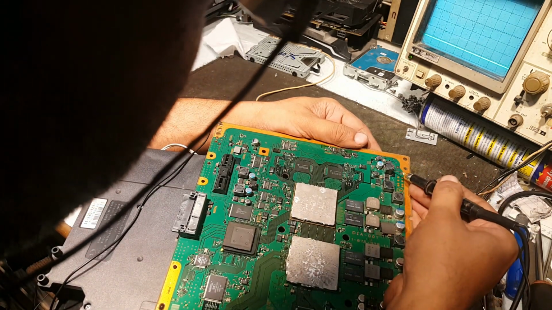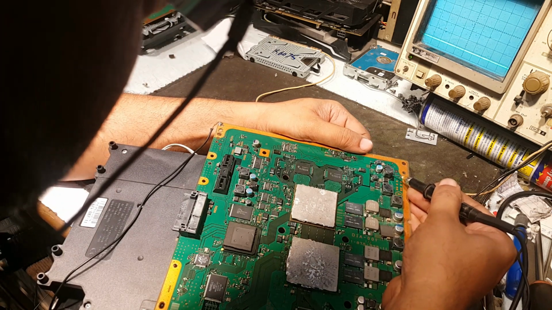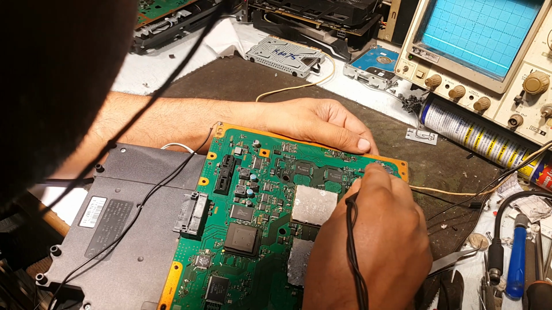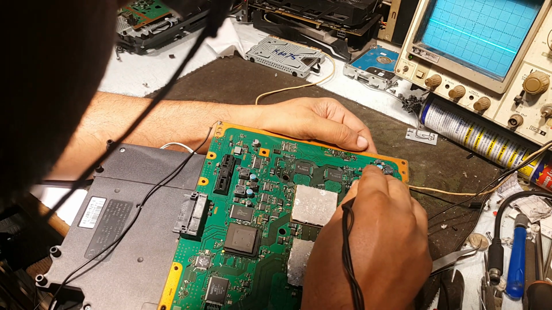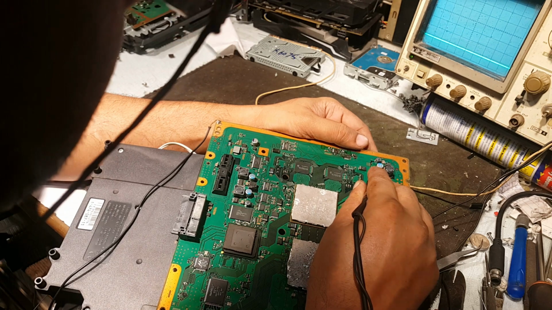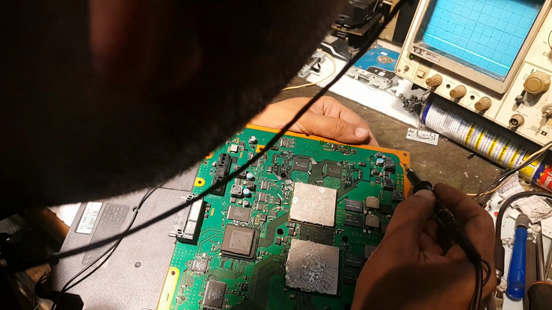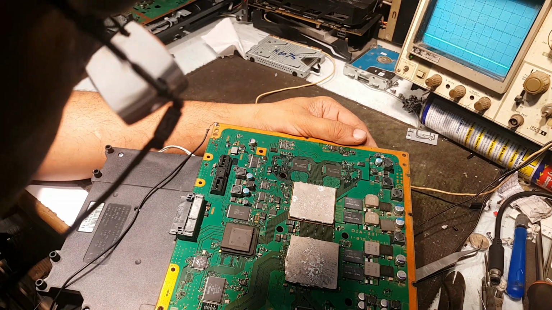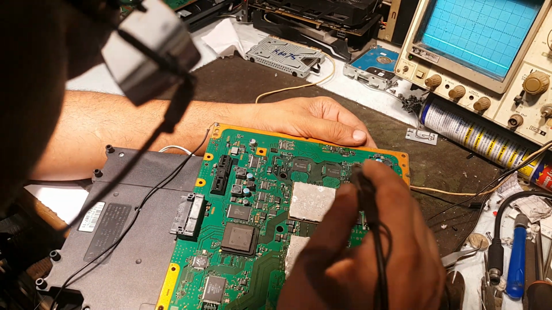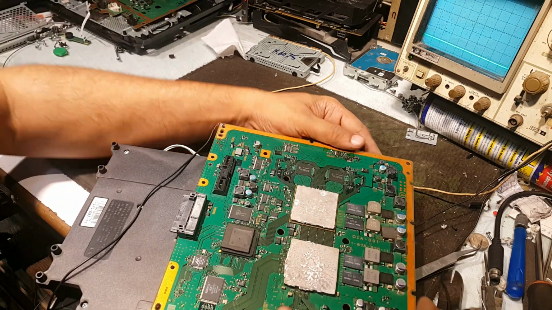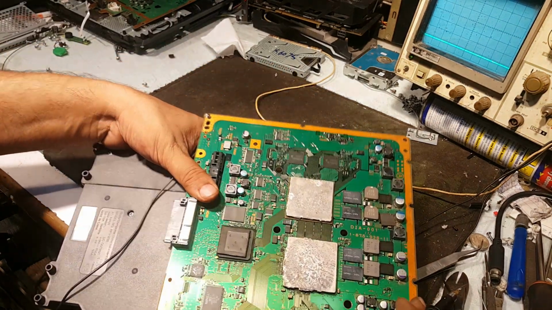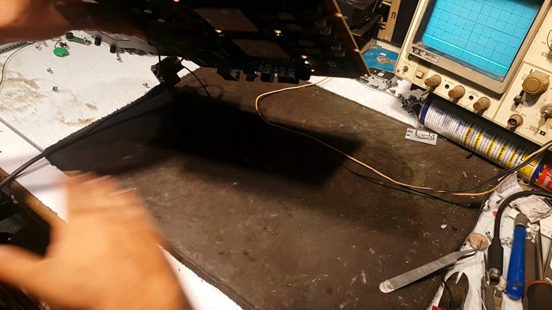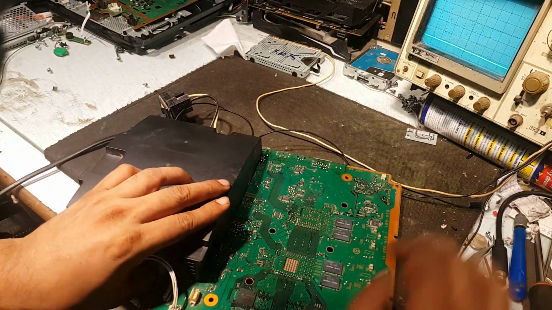And here I can also check for the 5 volts, maybe it is 5 volts, and this, no, it is 1.8 volt. Okay, so now all the supplies are working fine, no error in the power supply section.